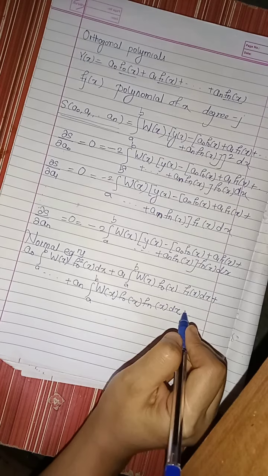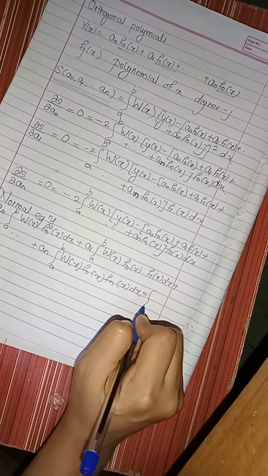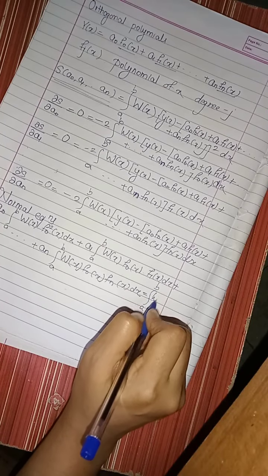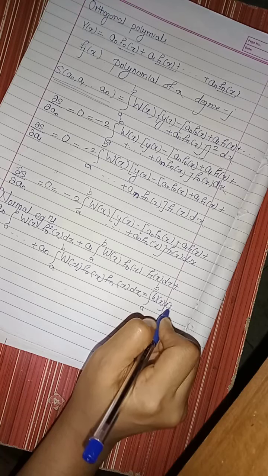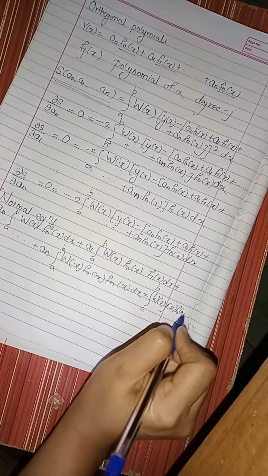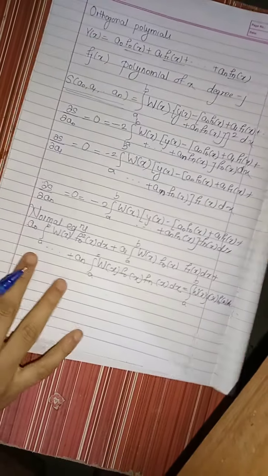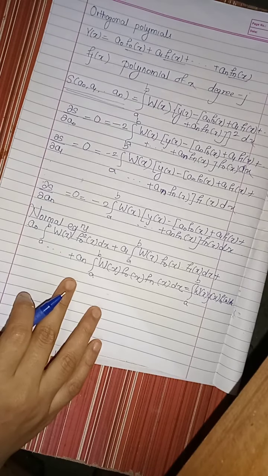Okay, so this is equal to integral a to b of w of x y of x into f0 of x dx. Okay, so this is the first normal equation.